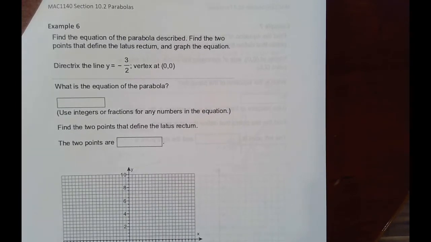Give me 1 second. Okay, so example 6. All right, find the equation of the parabola. Describe, find the 2 points that define the lattice rectum, and graph the equation.